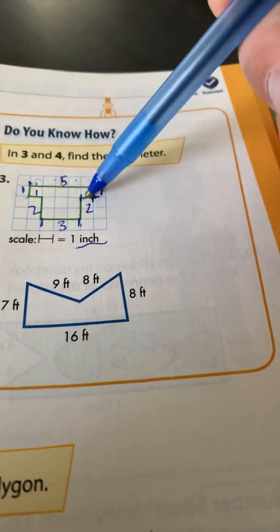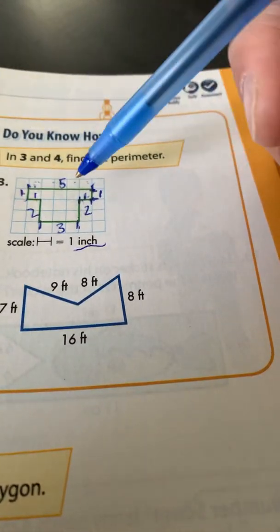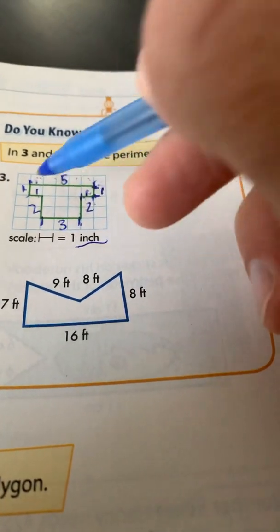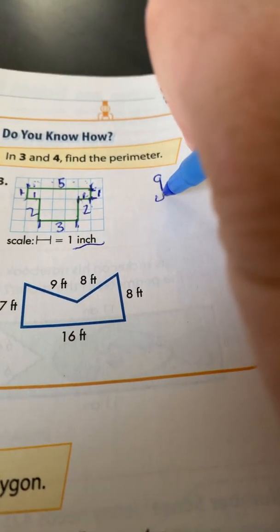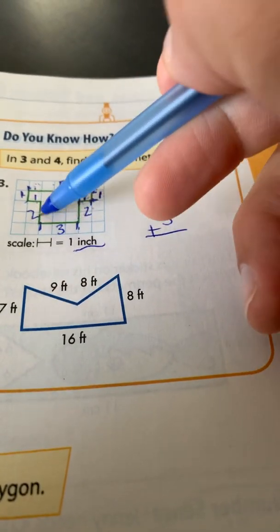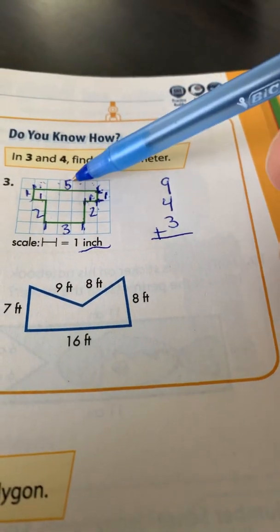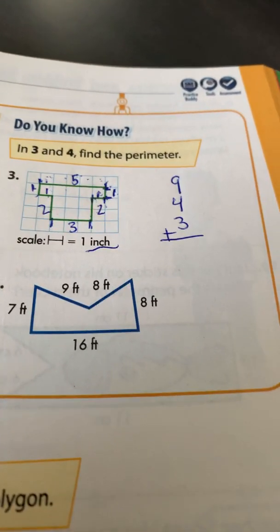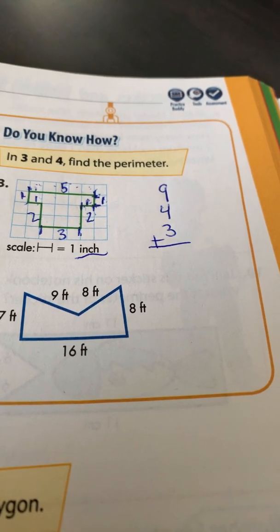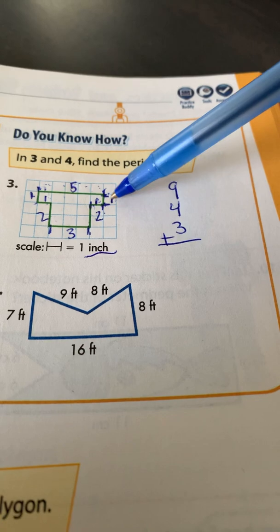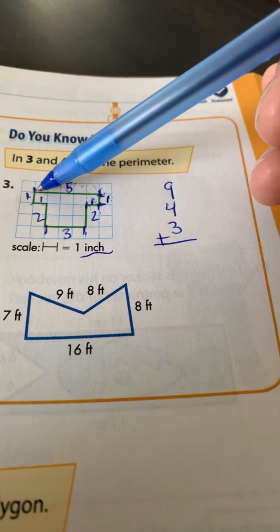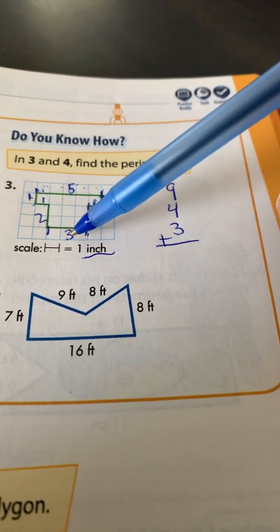So 5 plus 1 plus 1 plus 1 plus 1, that's 9, right? 5, 6, 7, 8, 9. So I'm just going to put 9 here. Plus 2, that's 4. Plus another 3. I'm just combining numbers, so I'm not writing 5 plus 1 plus 1 plus 2 plus 3 plus 2 plus 1 plus 1. All right, I'm just combining because all we do when we find perimeter is add, Jaden. Add. There, Juliana. Okay? So 5 plus 1 is 6, plus 1 is 7, plus 1 is 8, plus 1 is 9. And then we added 2 and 2, that's 4, and then we added the 3.